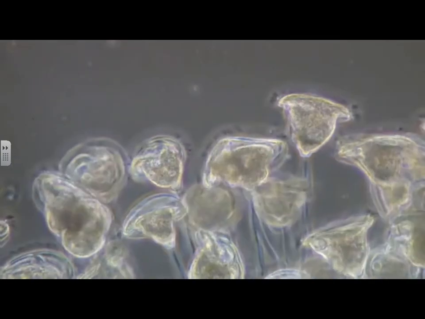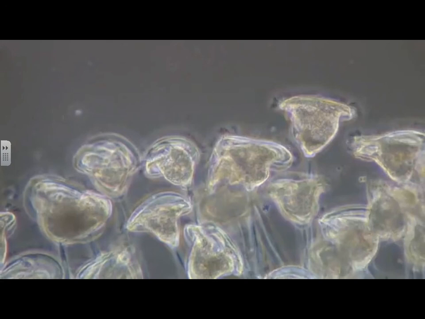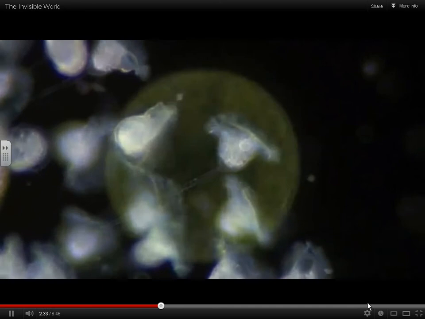Now, these are called vorticella. If you notice, they have little hairs called cilia that help to bring food into their body. Isn't that cool?